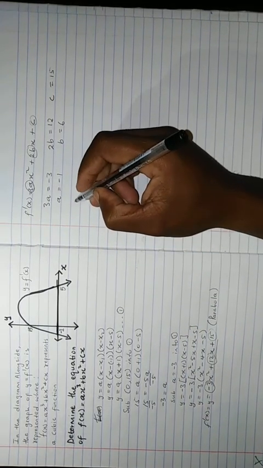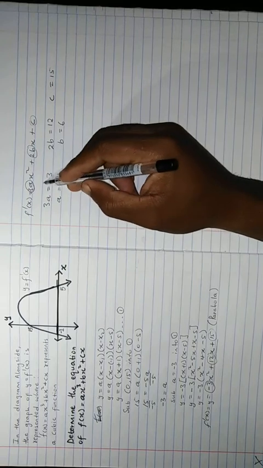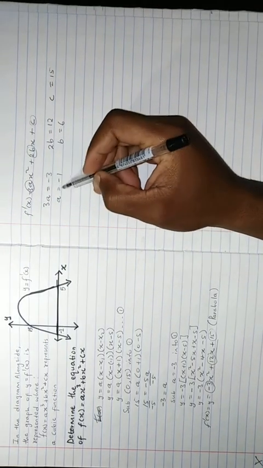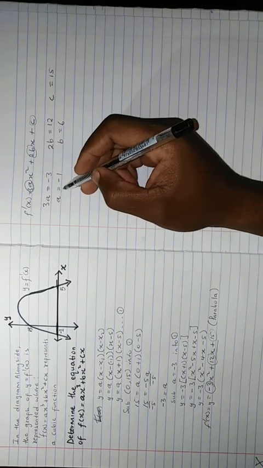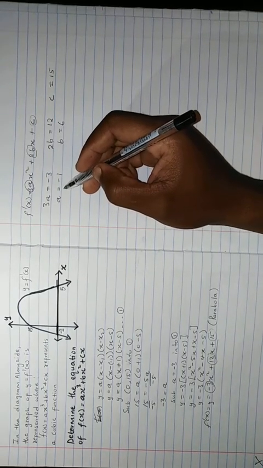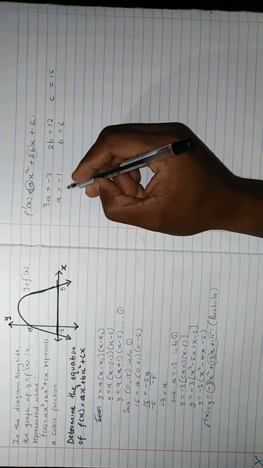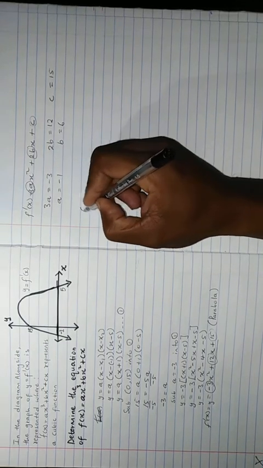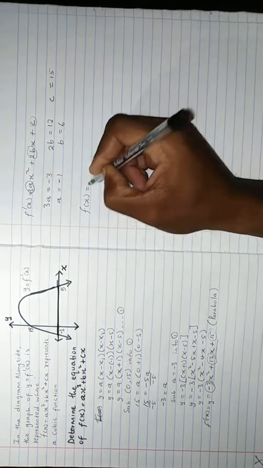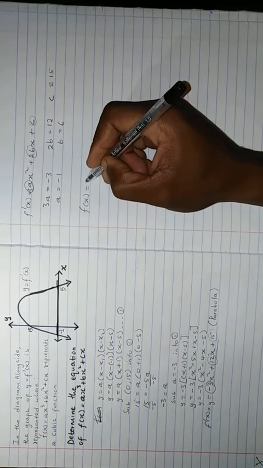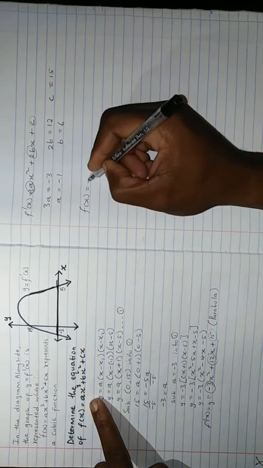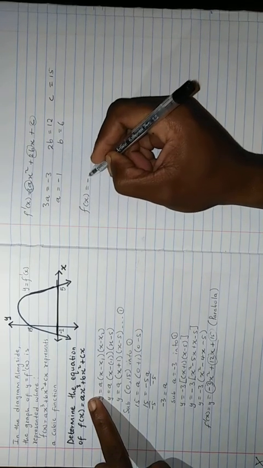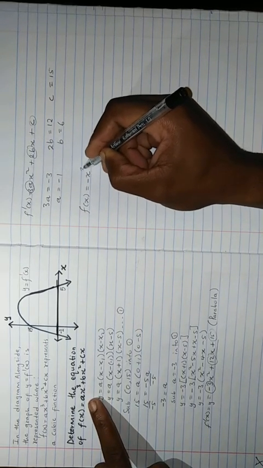So in other words, what is it that we have here? We have f of x equals, remember what is f of x? There is our f of x. f of x equals the value of a, minus 1, minus 1 multiplied by that, it will always give you this.